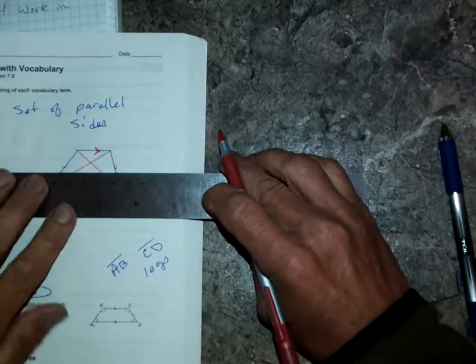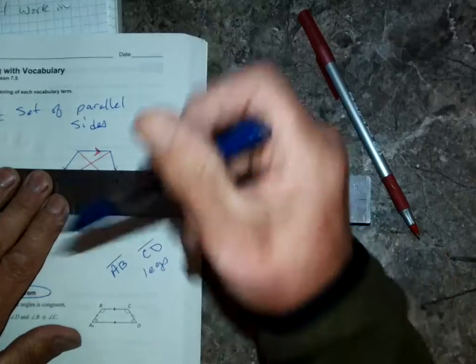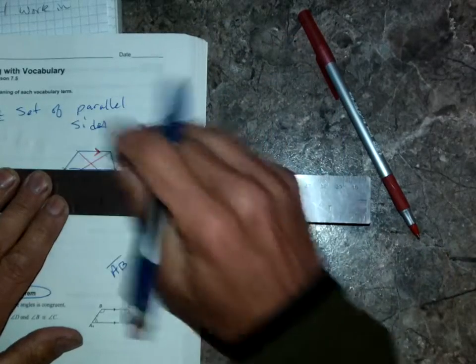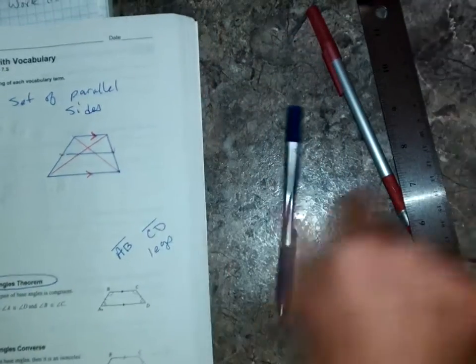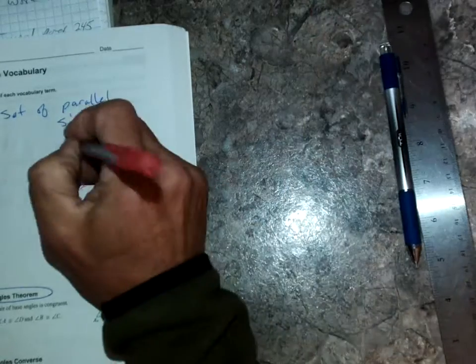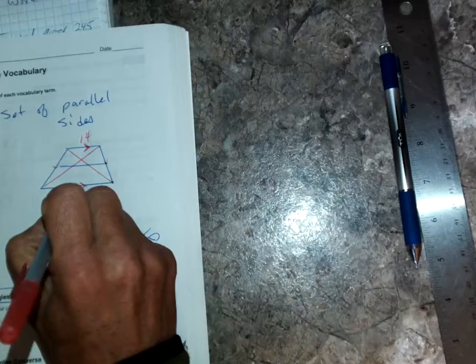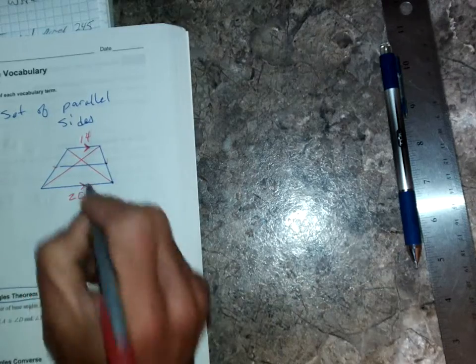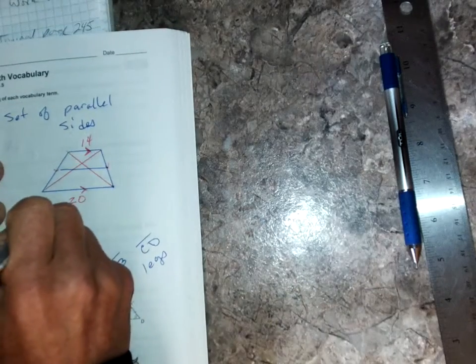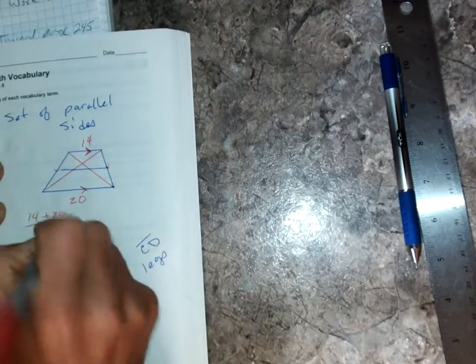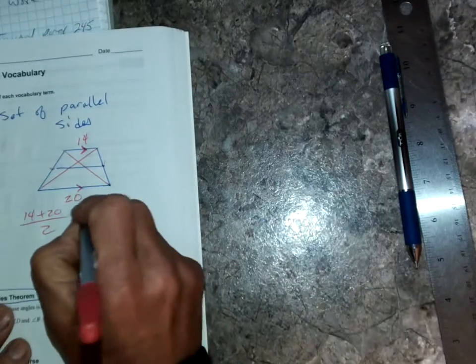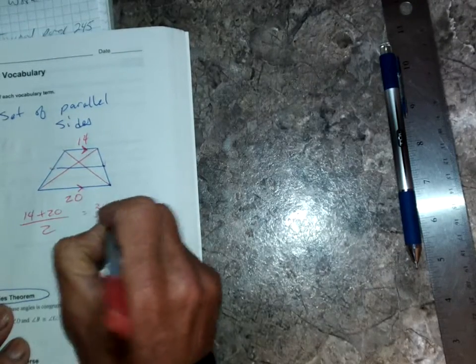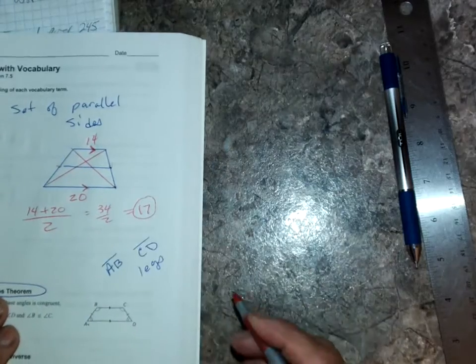By drawing in the mid-segment, which I'll do right now, again, we can put some numbers in here if I wanted to. Let's say this side is 14. Let's say this side is, maybe I'm just making this stuff up, let's go 20. Then you'd say, okay, 14 plus 20 divided by 2, what's that, 34 divided by 2 is 17. Okay, so you got the idea?